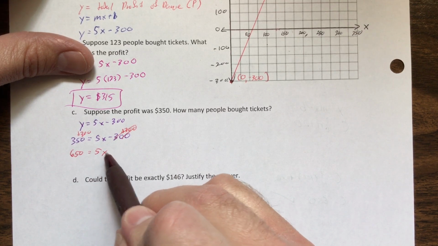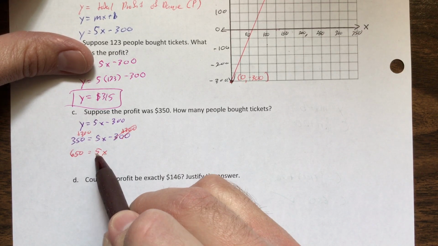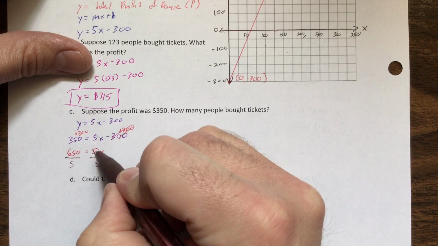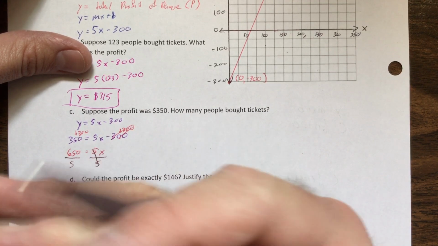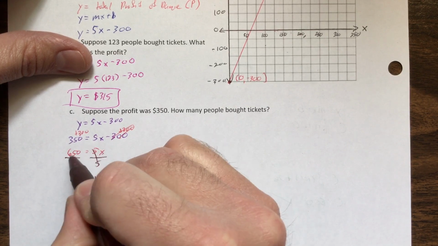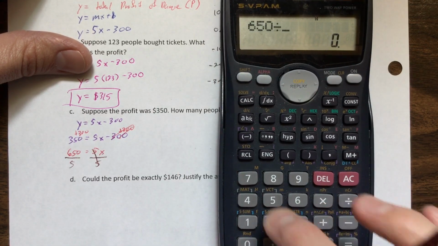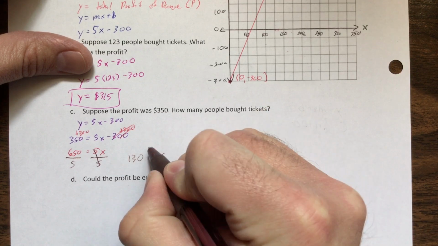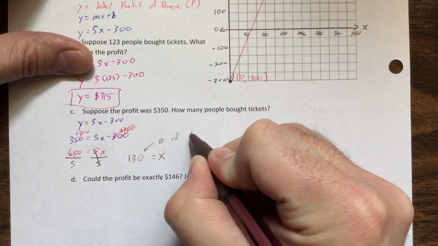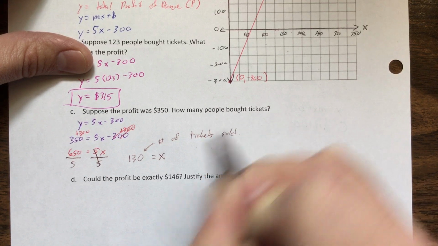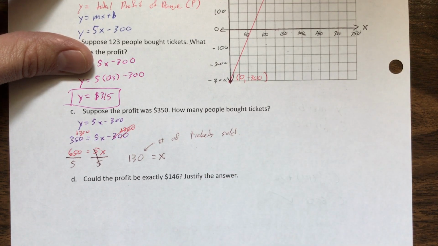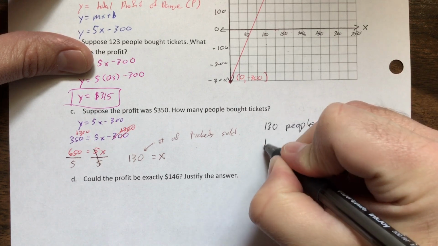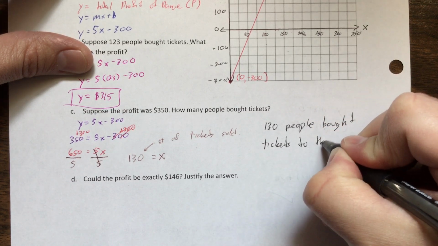This term here, we can't move over because it has an x in there. We want to get the x all by itself, so we have to get rid of that 5. We're going to divide both sides by 5, which will cancel this out. Again, it's not 0, it's 1, but it gets rid of it, because 1 times x is just x. So then we do 650 divided by 5, which is 130. Wow, I was right on. So x equals 130, and this is the number of tickets sold. So we would say that 130 people bought tickets to the dance.